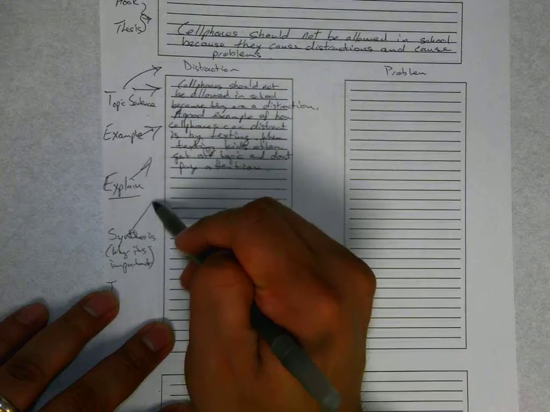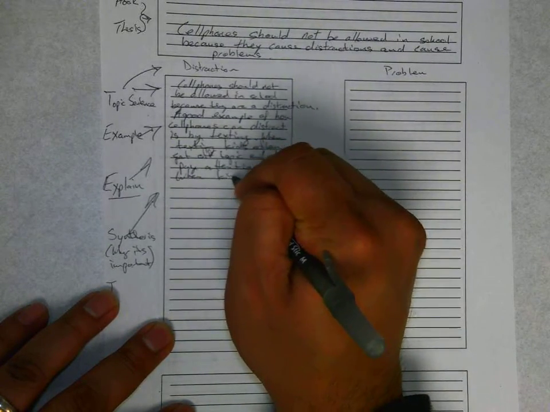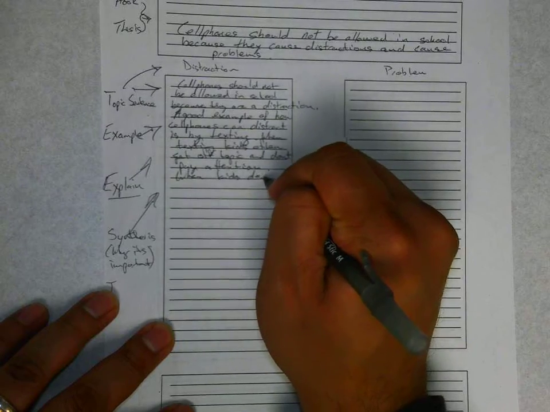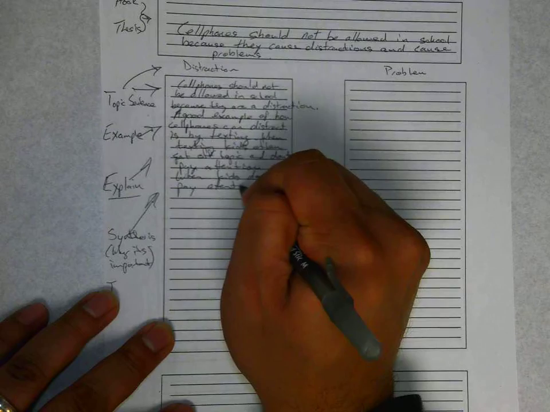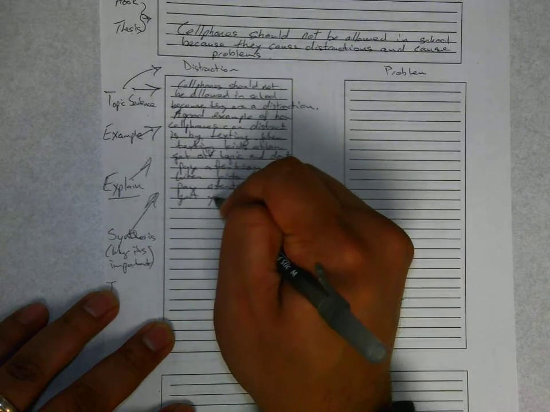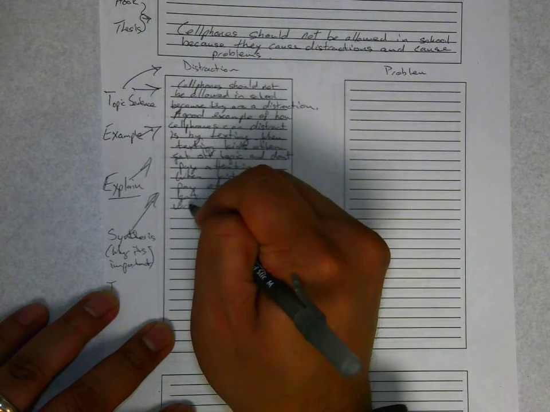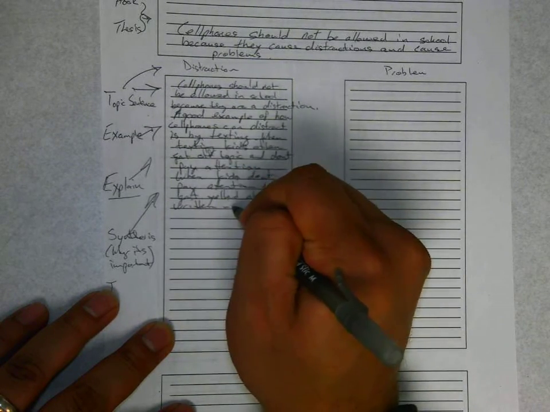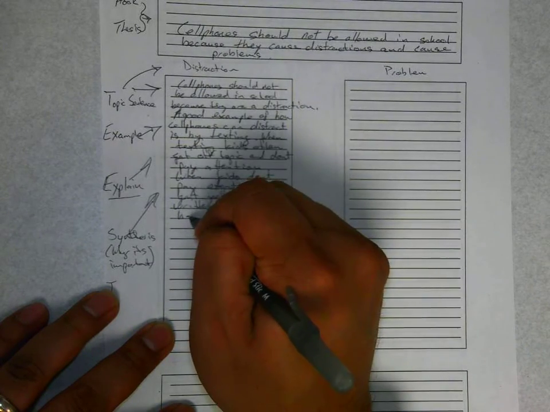But why is that important? Check this out. When kids don't pay attention, they get yelled at or written up or even bad grades.